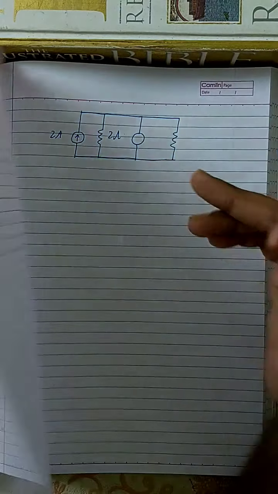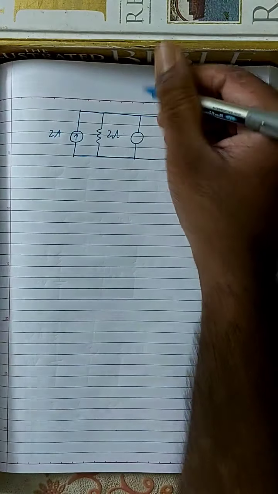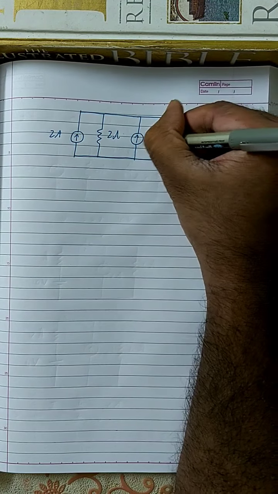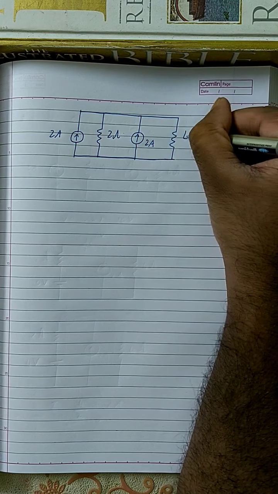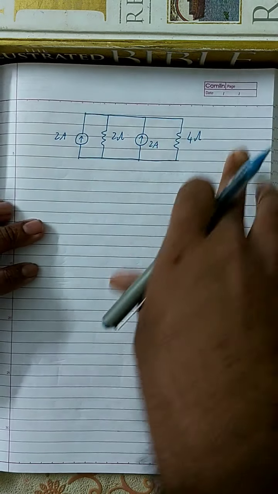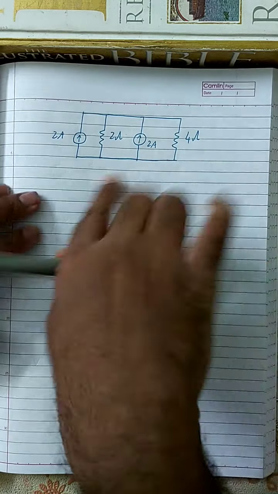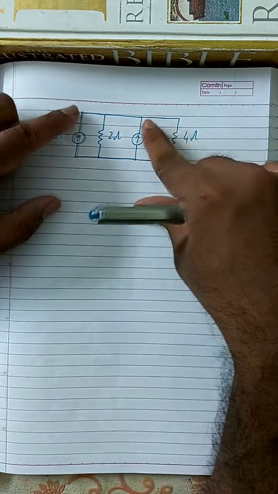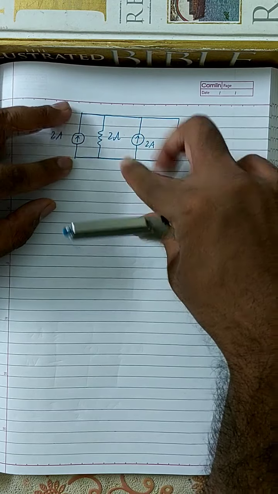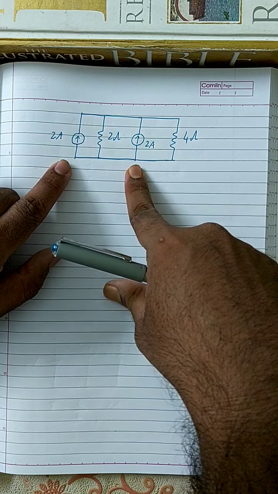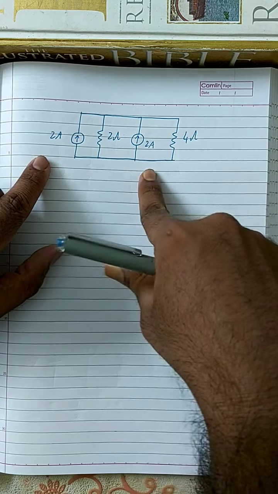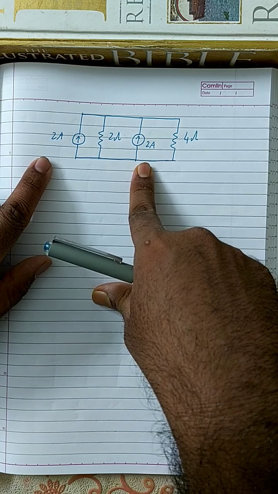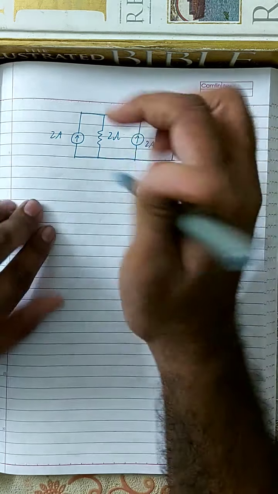This current source is also 2 ampere, and this is 4 ohm. Now these two current sources are in parallel to each other, because they have the same junction points. So I can combine these two current sources. If I combine them, what will I get? I'll get 4 amperes.